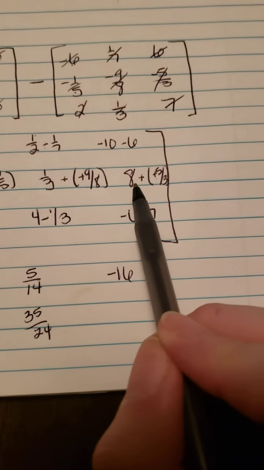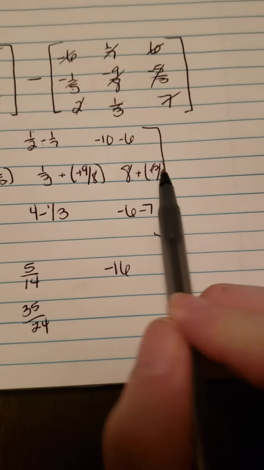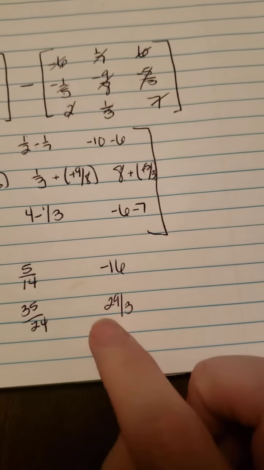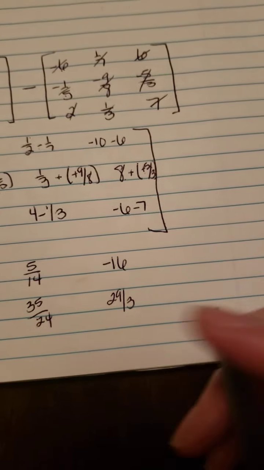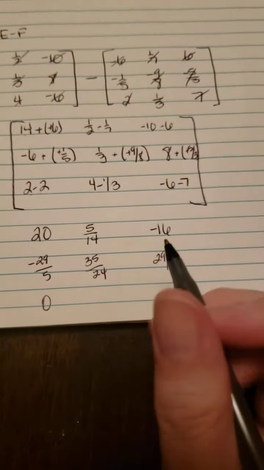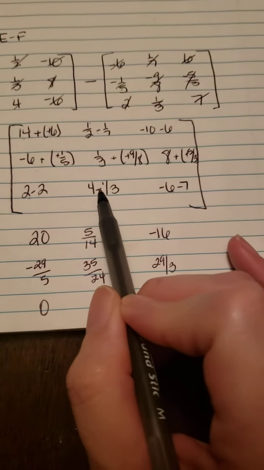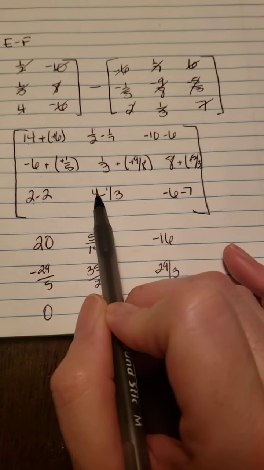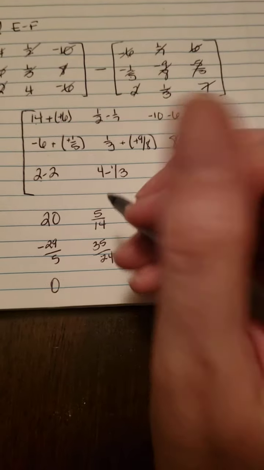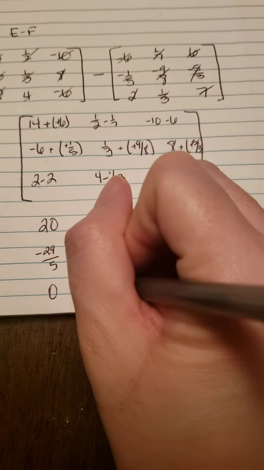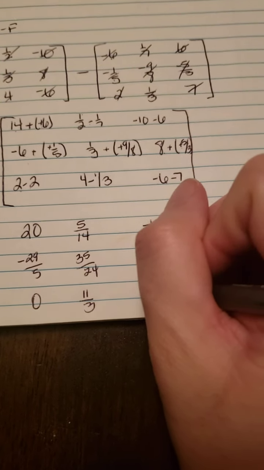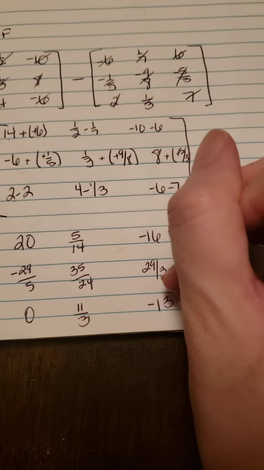So 8 would be 24/3 plus 5/3 would be 29/3. I don't know why I just wrote that like that, and I wrote those fractions that way. I'm sorry. So 2 minus 2 would give us 0. 4 minus 1/3. 4 would be 12/3 minus 1/3. So that would be 11/3. And then negative 6 minus 7 would give us negative 13.